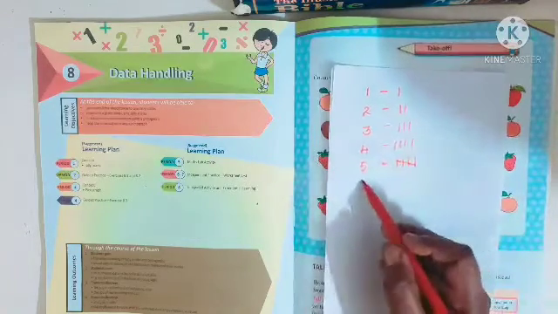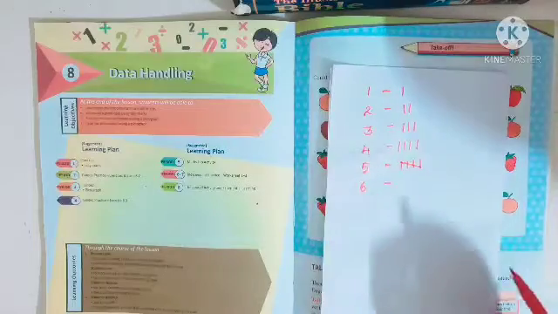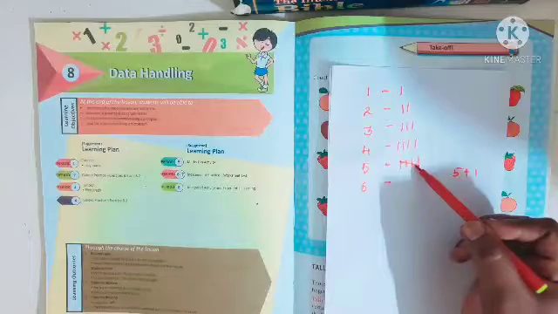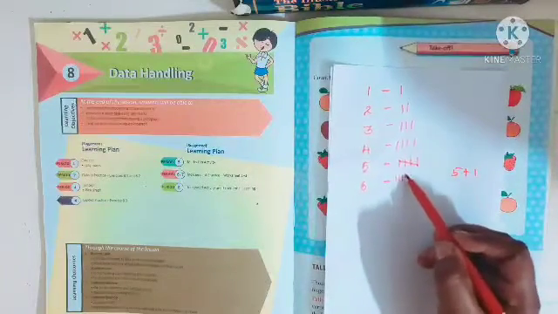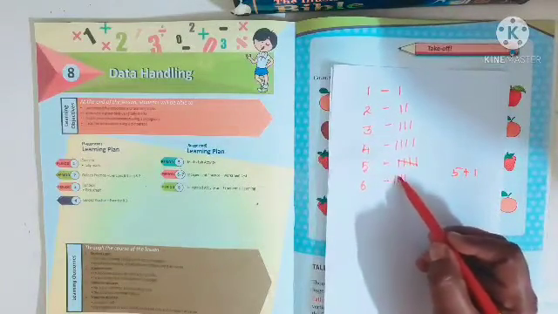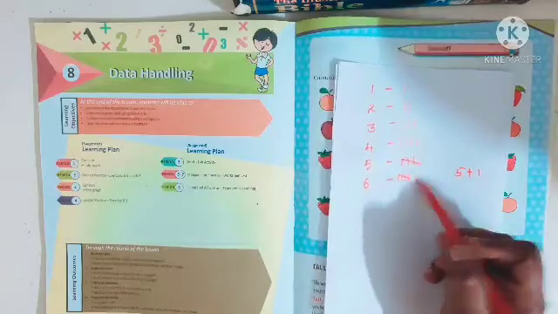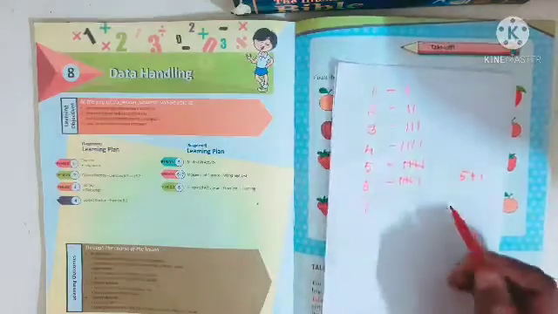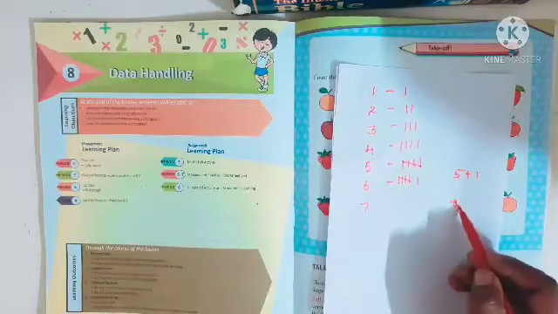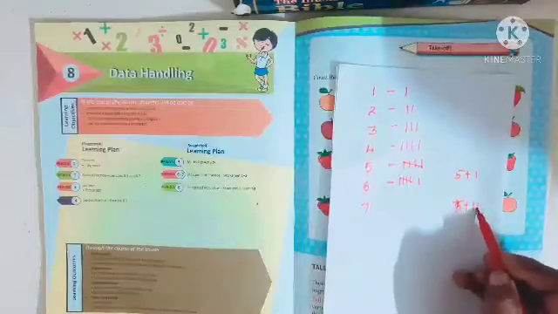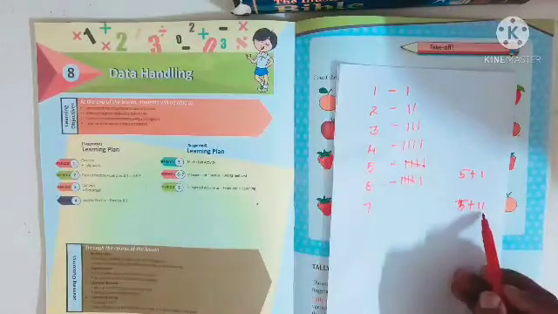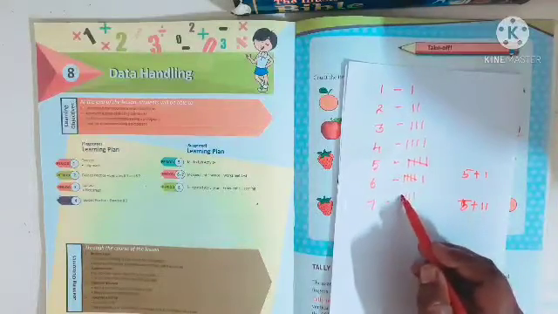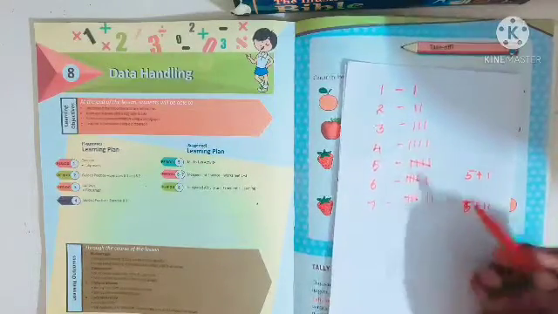I want 6. What do I do? 6 is what? 5 plus 1, isn't it dear? So 5 you have to draw like this, so 1, 2, 3, 4 and 5 plus 1. This is 6. Is it clear? Now 7 means what? It is 5 plus 1, 2. So how will you write this? 1, 2, 3, 4, 5, 6, 7.